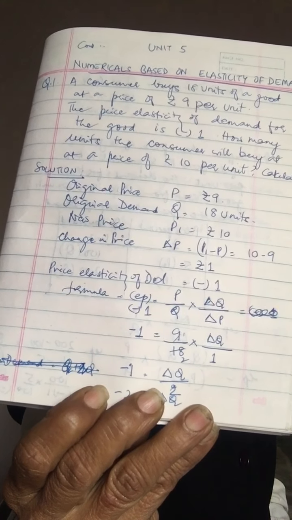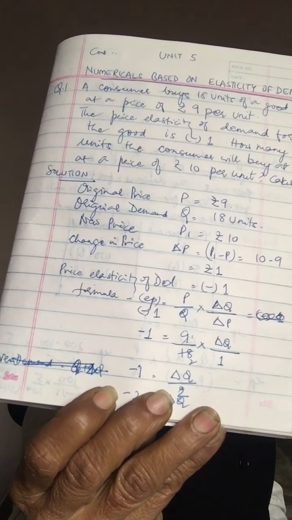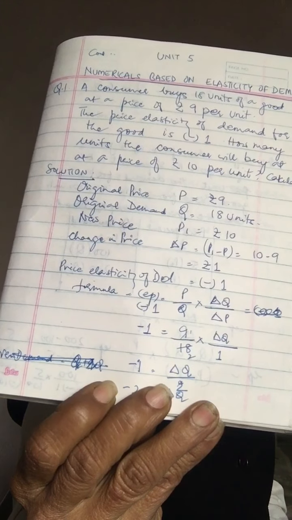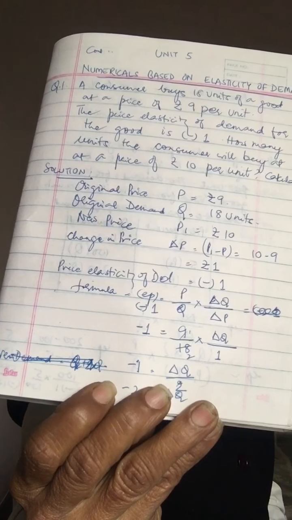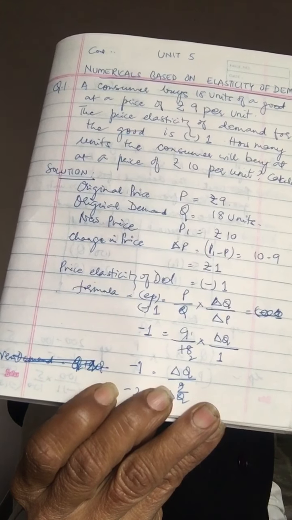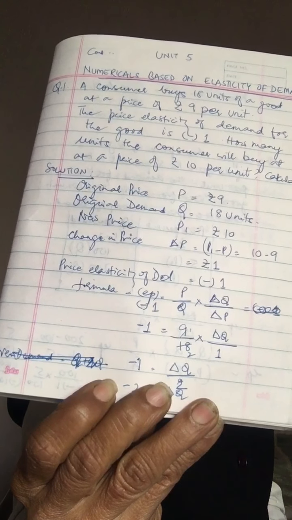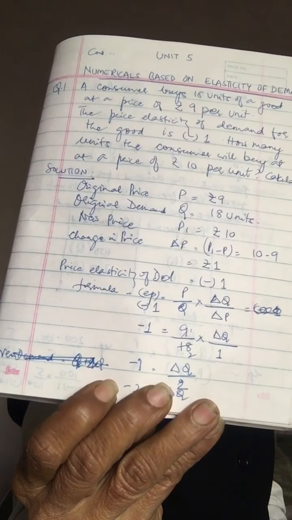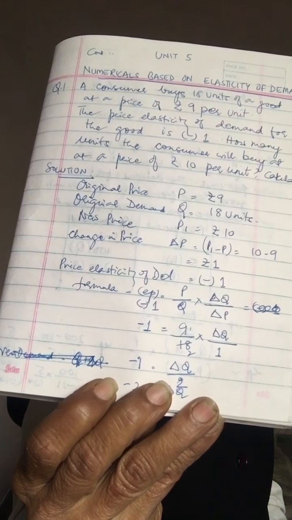The formula for price elasticity of demand is change in Q upon change in P into P by Q. So -1, the price elasticity of demand, is equal to 9 upon 18 into change in Q upon 1. So EP, again -1, is equal to change in Q upon 2. So change in Q is equal to -2.